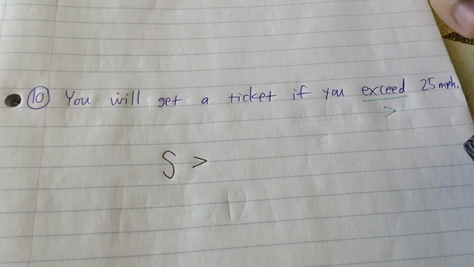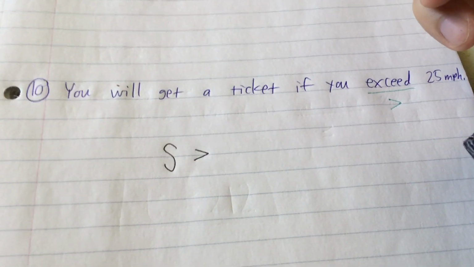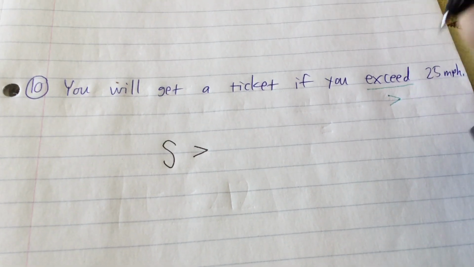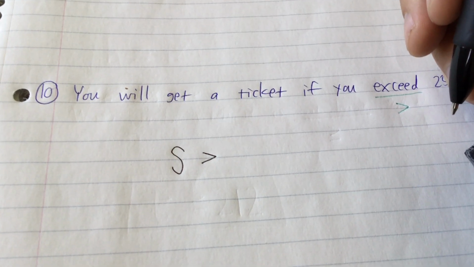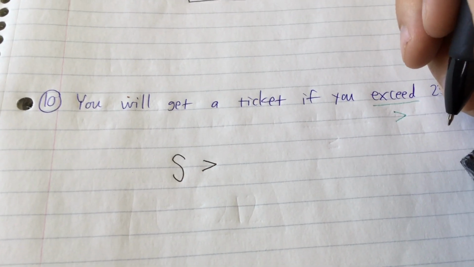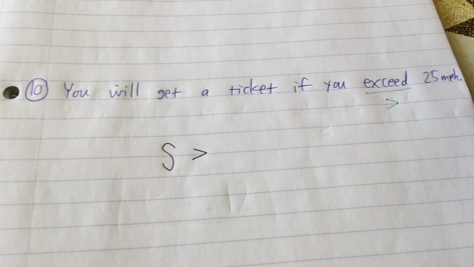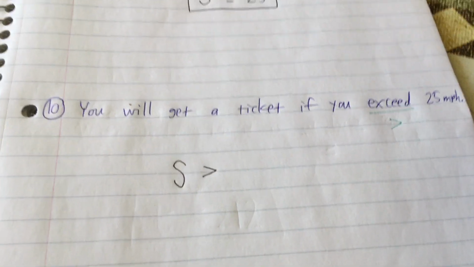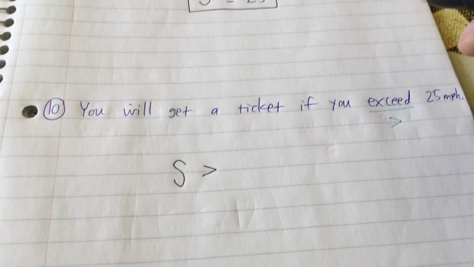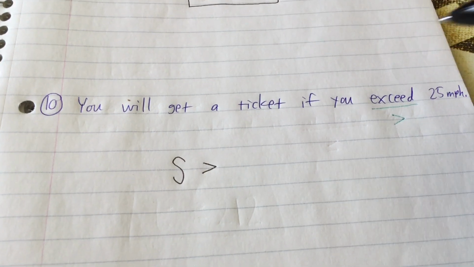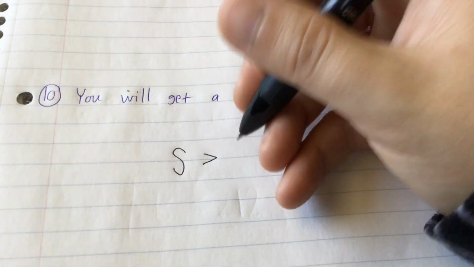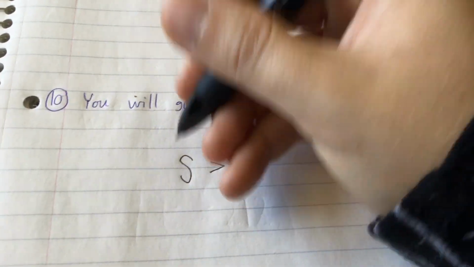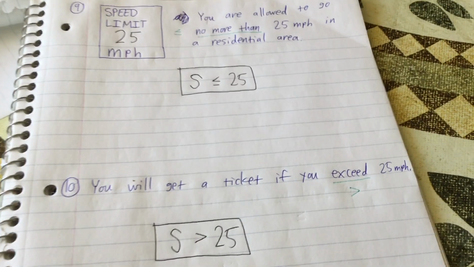Now, obviously, I don't want anybody to panic. I'm sure some of your parents or guardians or grandparents or aunts and uncles go maybe 5 or 10 miles per hour higher than the speed limit. The police aren't so nitpicky that if you go 26 miles per hour, you're going to get a ticket. I just wanted to give you a real life context. If you are going faster than 25 miles per hour, you are exceeding the speed limit. So if your speed is higher than 25 miles per hour, slow down. That's just a kind suggestion.